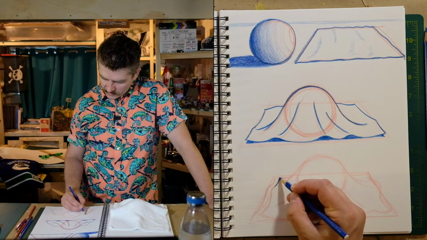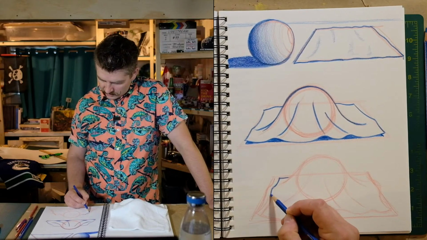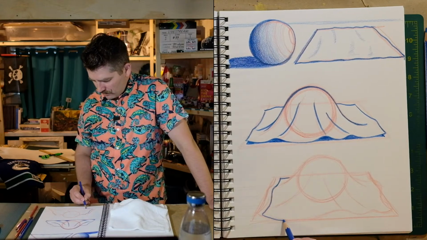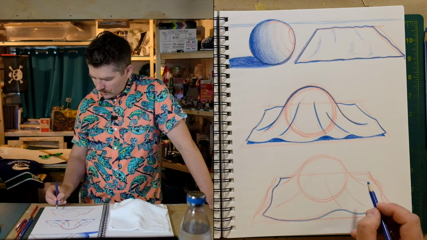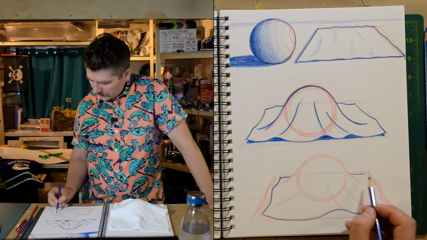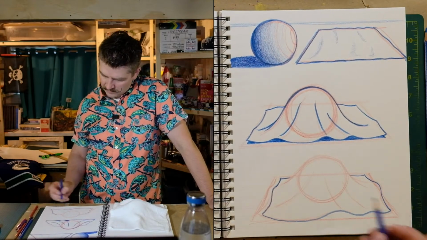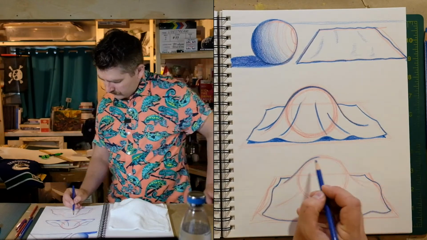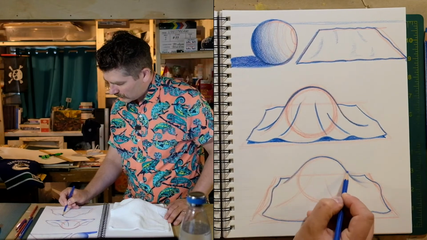I'm calling an audible here and trying to combine our practice warm-up into the real thing. Okay, I'm going to be a little bit less heavy-handed on my dark outlines here.